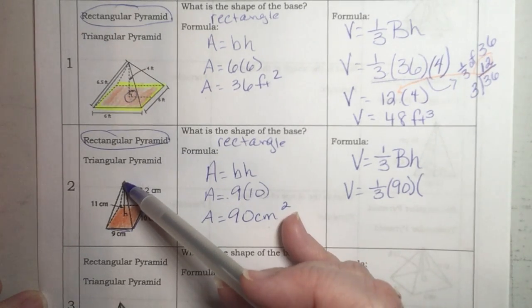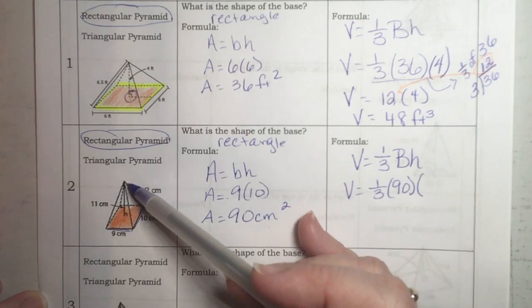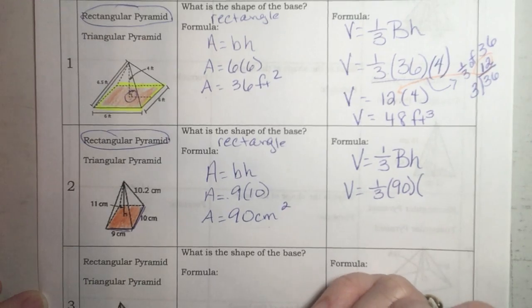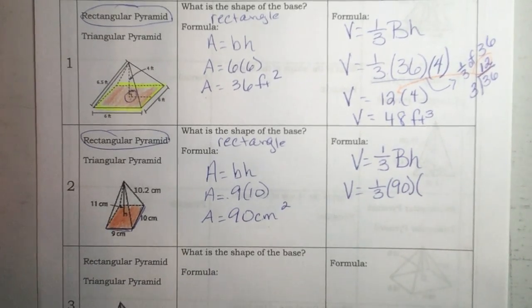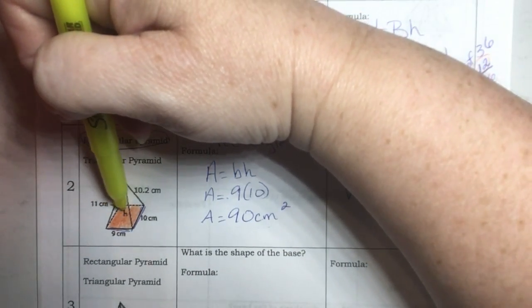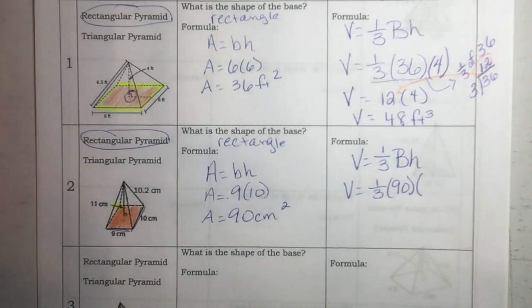So from the tip to the base is here. Is that going to be 10.2 or is that going to be 11? That's right, it's going to be 11, because you see that this little arrow right here is pointing to the line that's in the middle. So our height is 11.